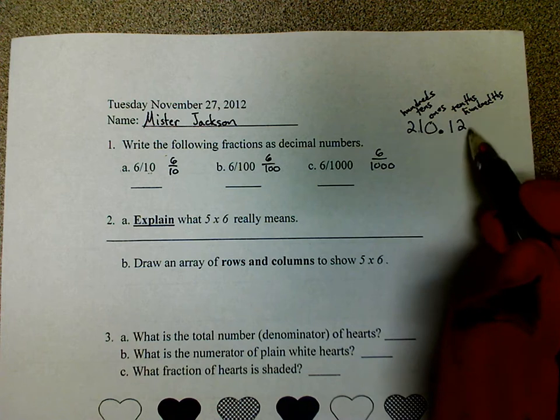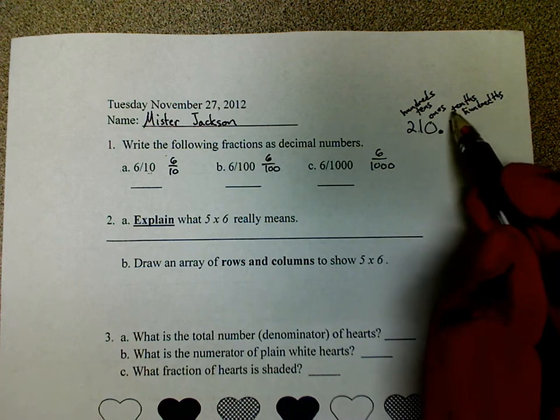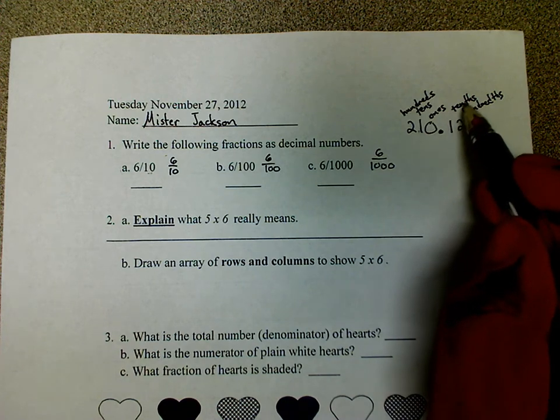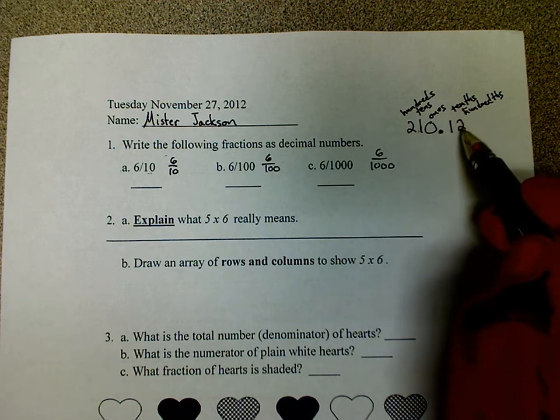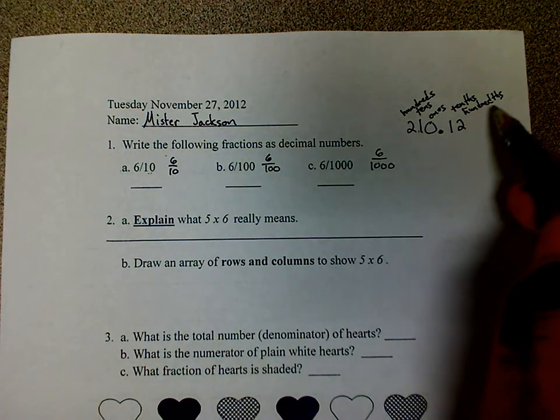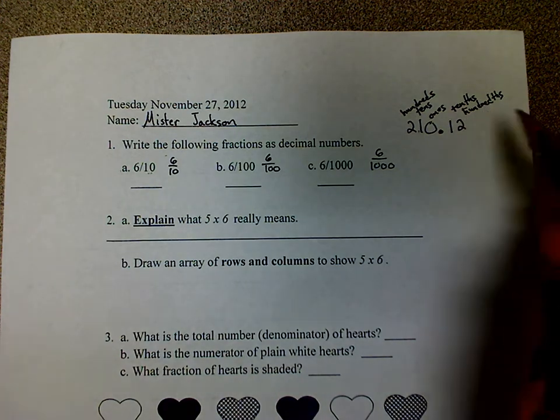Hundreds, hundredths. So this place value here means to take one whole, break it into 10 equal parts. Each part would be a tenth. This place value means to take one whole and break it into 100 equal parts, which each part would be called a hundredth.